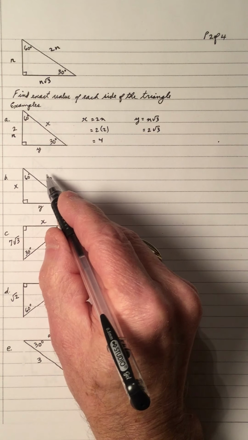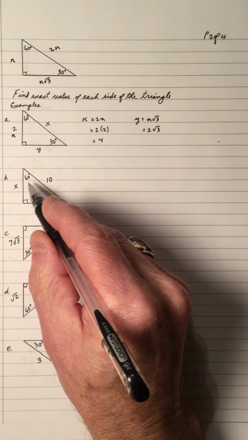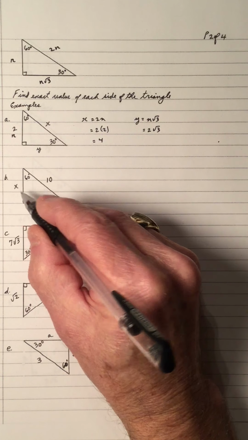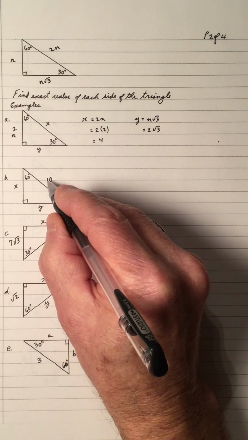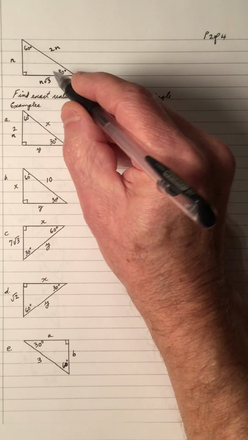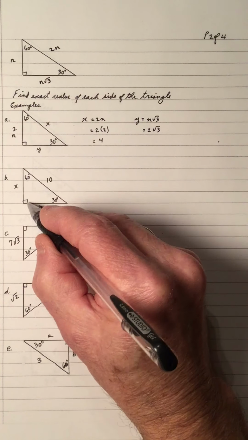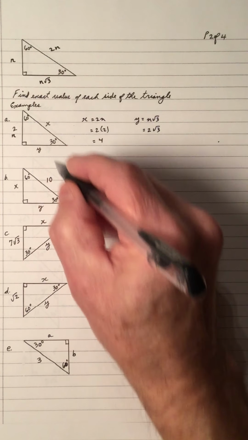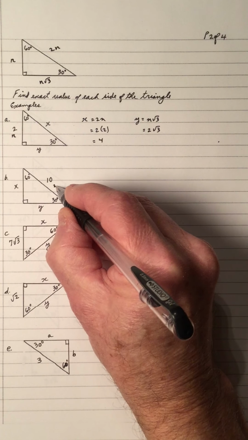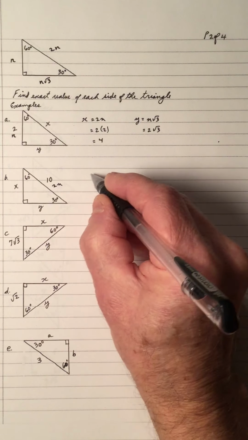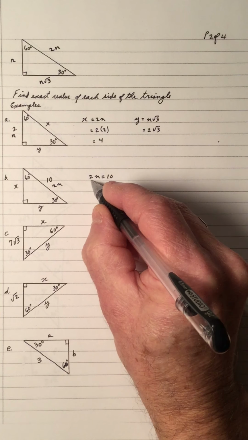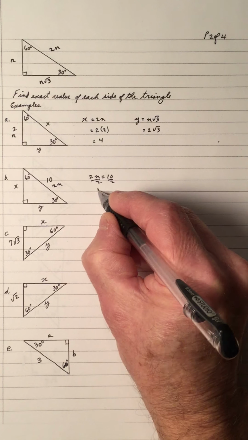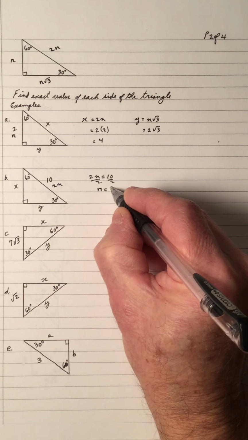B, again we have a 30, 60, 90 triangle, and we have to find x and y. In this case, 10 is opposite to 90, so 10 is the 2n. That means 2n is equal to 10. Divide by 2, and n is equal to 5.